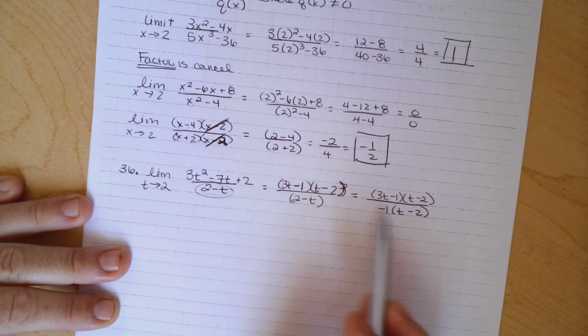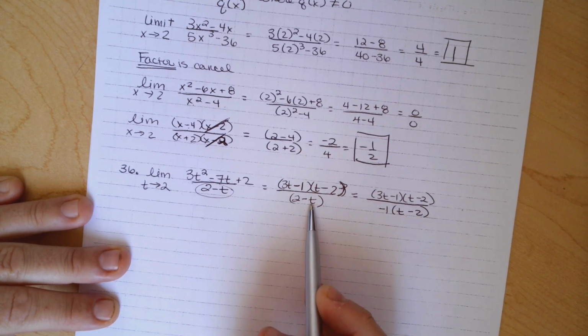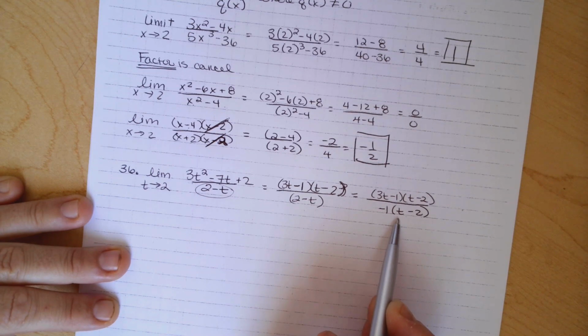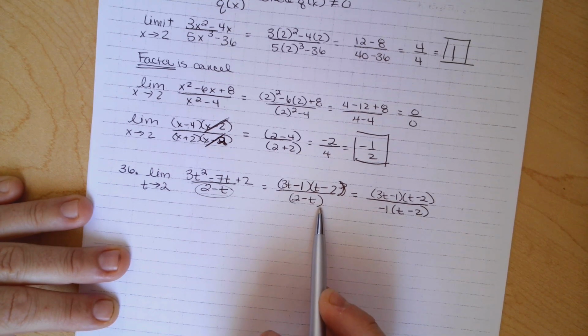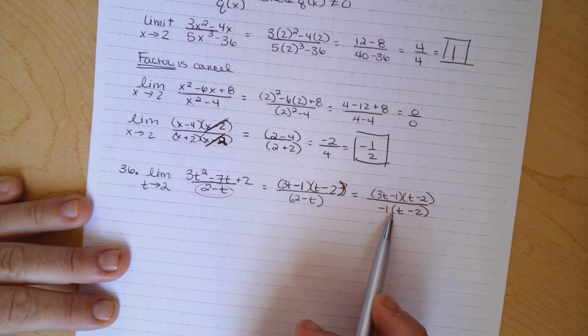It's the same thing. These are equivalent expressions, right? Because if I multiply this in, I get this back. So I haven't done anything illegal. I've just changed what it looks like. I've changed the expression of that relationship.